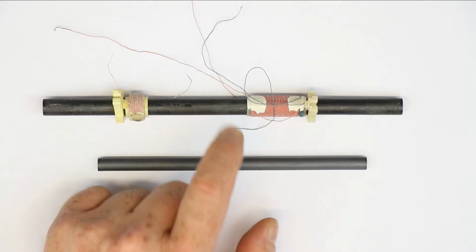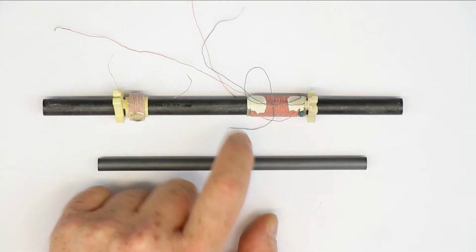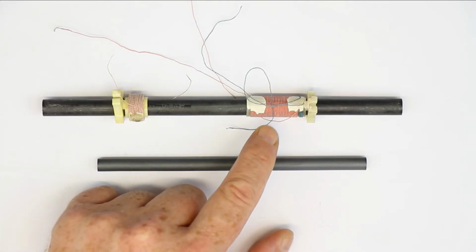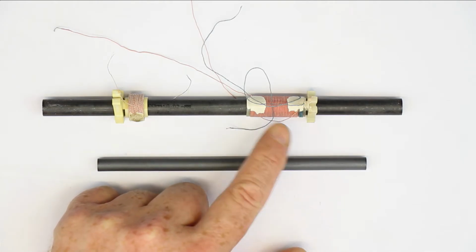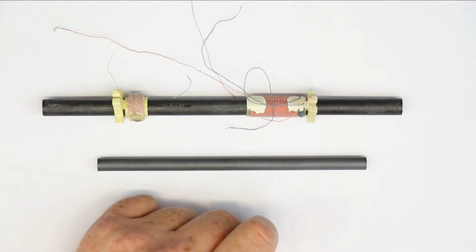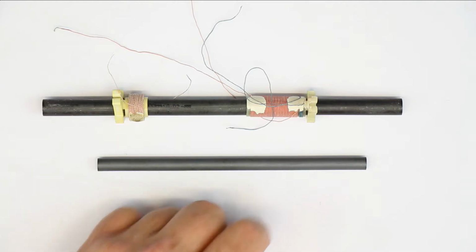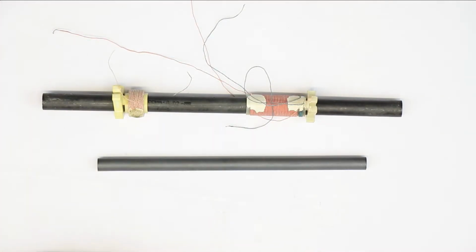And there is another advantage of ferrite rods, not only that you get small reception coils with a manageable number of turns, but also the field lines of the magnetic field are sucked into the ferrite rod.